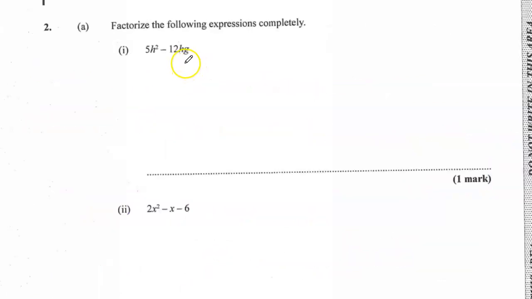Question 2a. Factorize the following expressions completely. So the only common factor in this expression is h. So we factor h, and then now we need the terms for the bracket. So we can divide each of these terms by h. So we end up with 5h minus 12g. Notice when you expand the bracket, you get back the original expression.